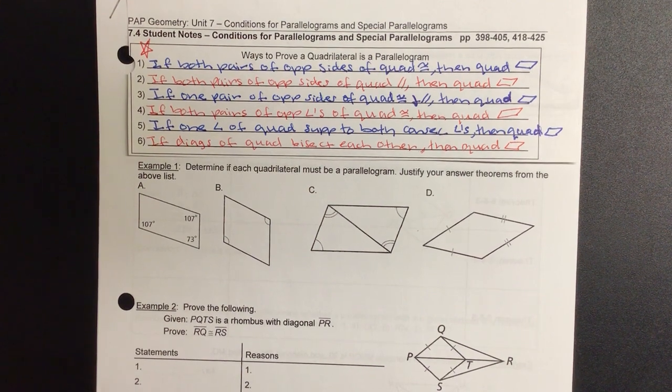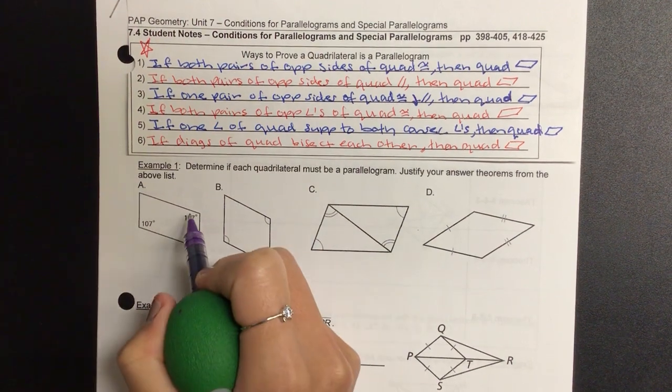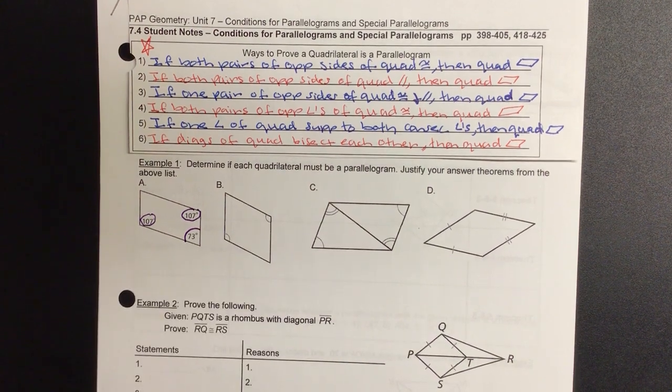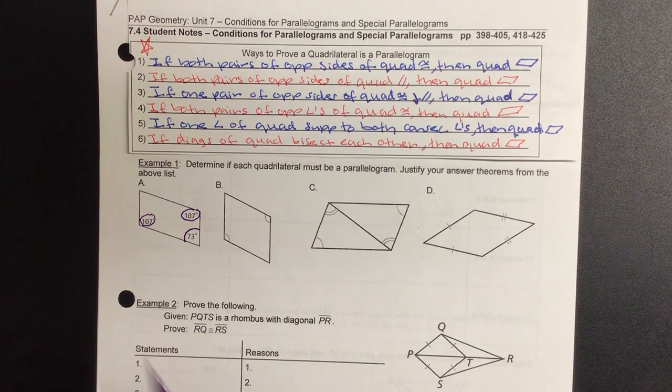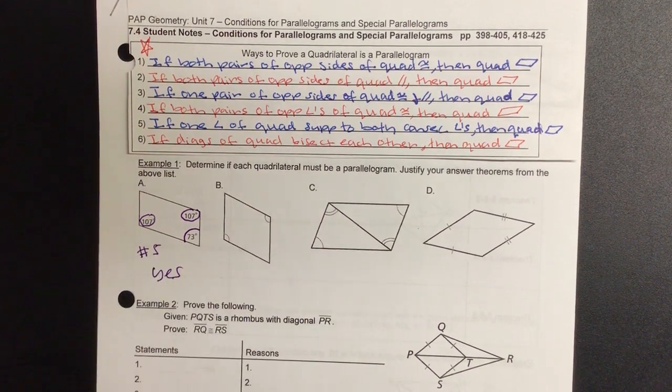So, we already know the statements from the previous ones, so let's apply them. On example number 1, it's going to ask us, is this true? If it is, which number satisfies? So let's look at the first one. We have 73, and we know our adjacent angles are what to each other? Supplementary. Which statement is creating that one? Statement 1, 2, 3, 4, 5, or 6? Statement number 5. So we know this one is a yes.